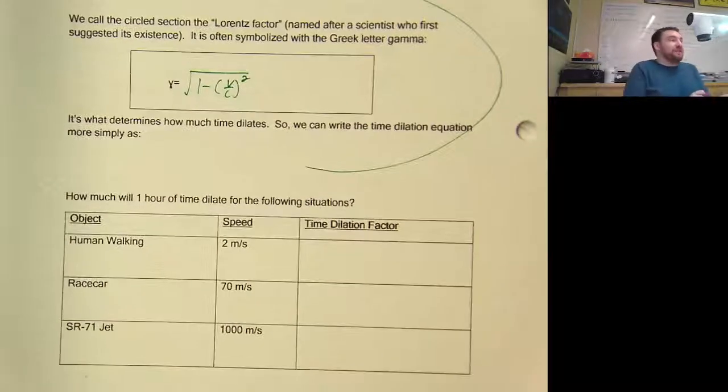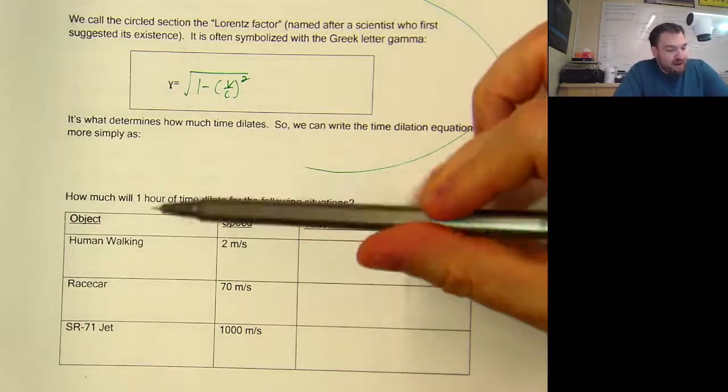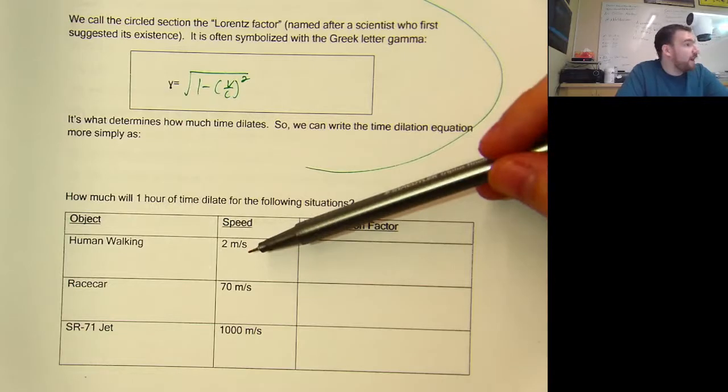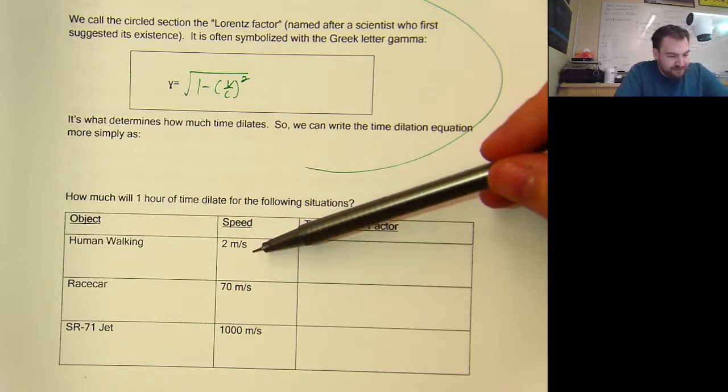So we can use the time dilation factor to analyze things without actually finding their values. We can figure out, using the time dilation factor, how time is going to change. So how much will 1 hour of time dilate in each of the following situations? You're walking at 2 meters per second. This is Zach's degree, his degree in walking.